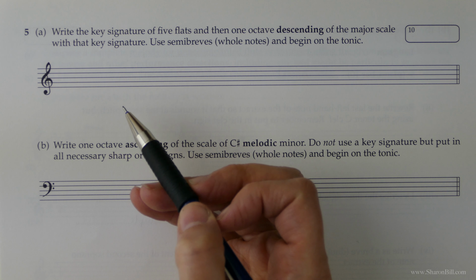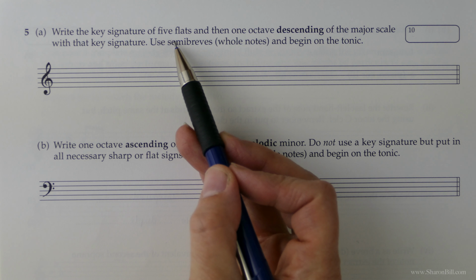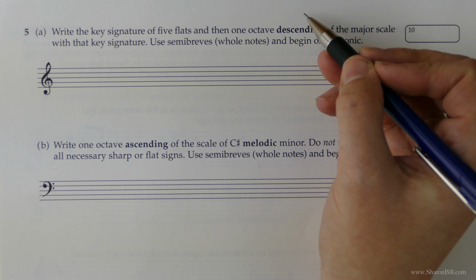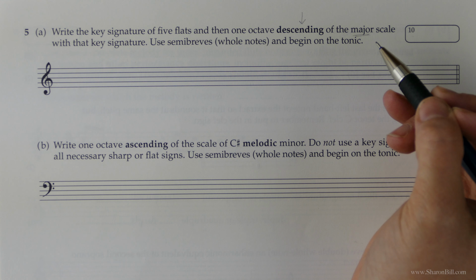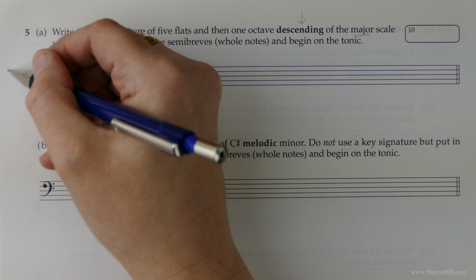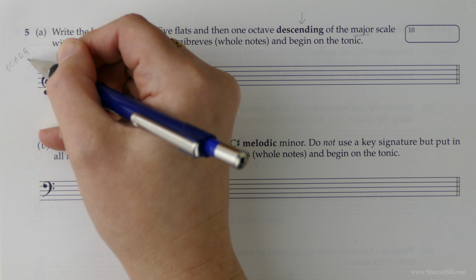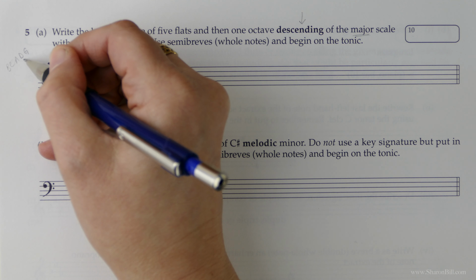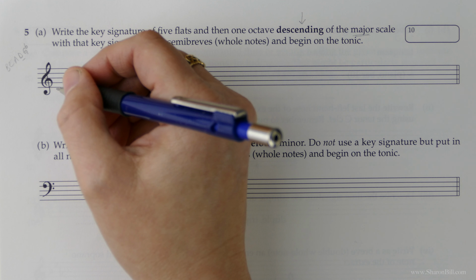So let's see what we're asked to do here. We need to write a key signature of 5 flats, and then we need to write 1 octave descending, we're going down, of the major scale of that key. So 5 flats would be B, E, A, D and G flats, and that would be D flat major. So first of all, let's get our key signature.